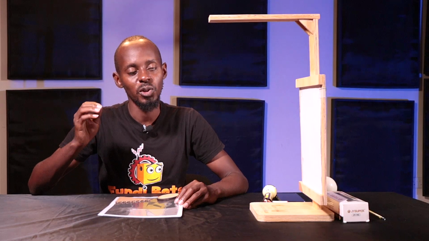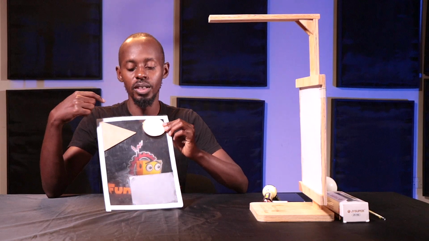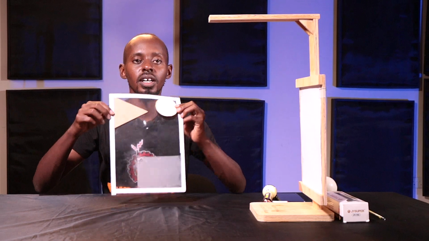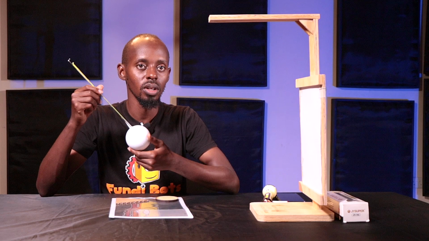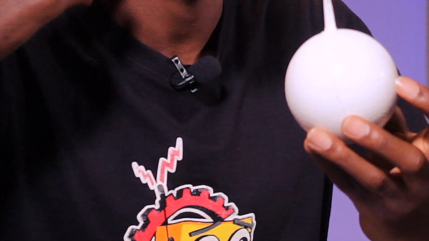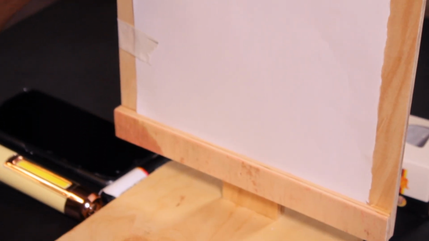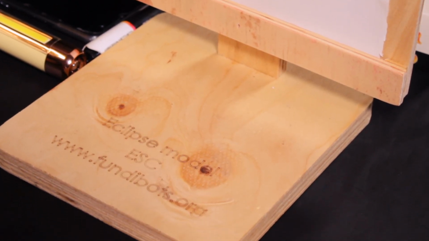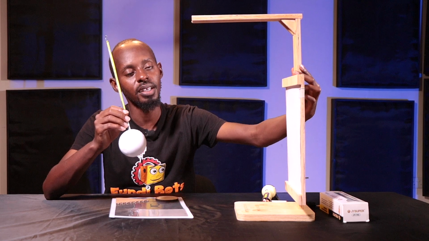So we've seen that opaque objects such as this circular piece of plywood and the rectangular cardboard piece, and other examples such as this ball, will not allow light to pass through them. So let's use this ball, which we have said is an opaque object, and this model here called the Enhanced Science Curriculum Eclipse model, designed by Fundi bots, to demonstrate the two regions formed by a shadow.